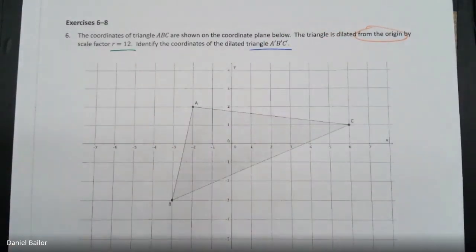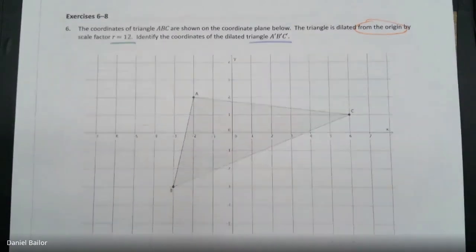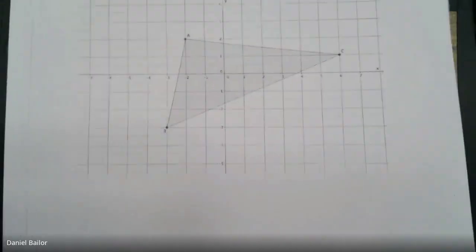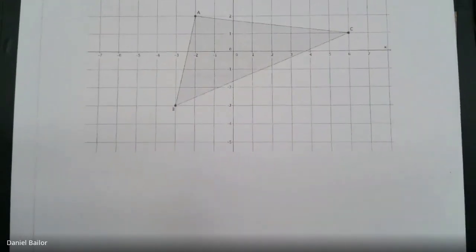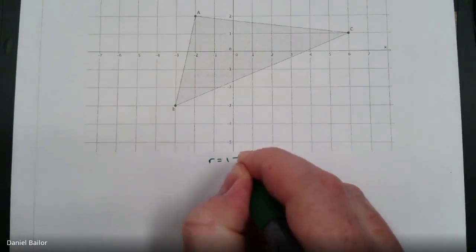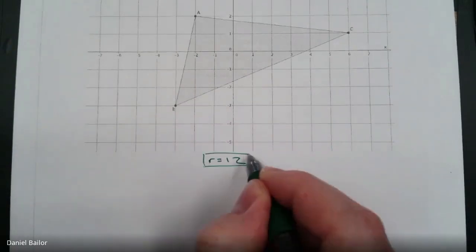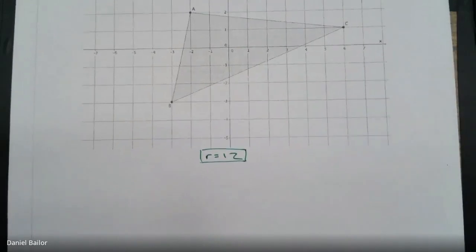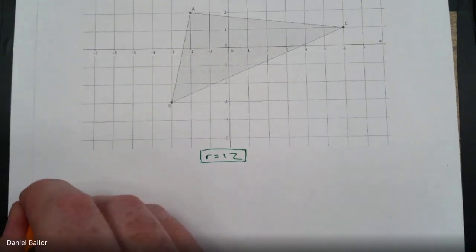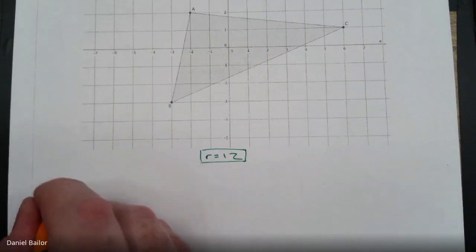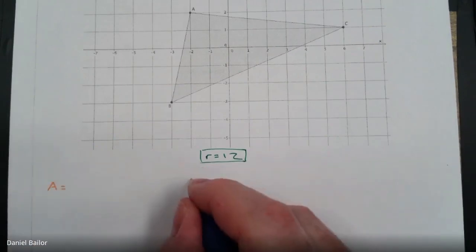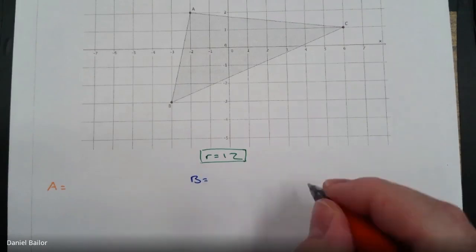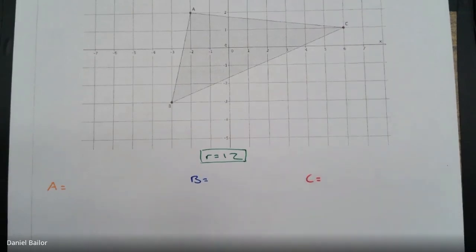So the first thing we need to do is write down what we know. I'm just going to do my work on the bottom part of the page. First I'm going to write right here that r equals 12. That is going to be true for everything, because remember, scale factor changes everything. Now I need A, B, and C. So let's do A in orange. B can be blue. And point C, I will do in red.